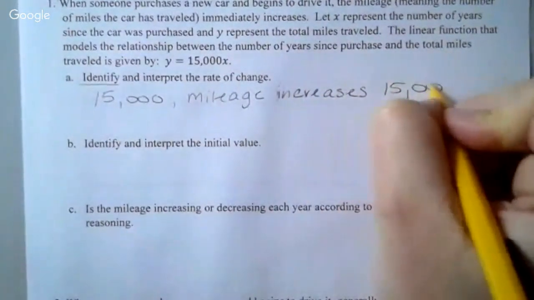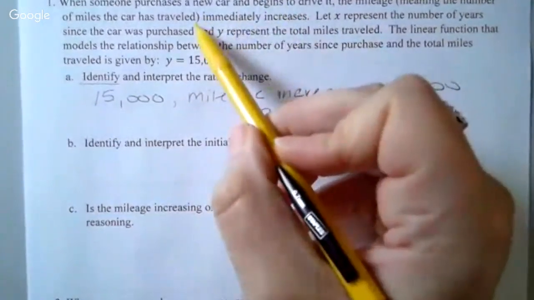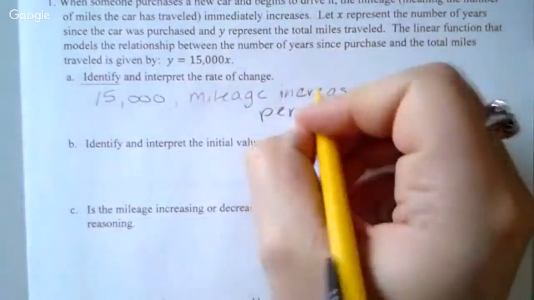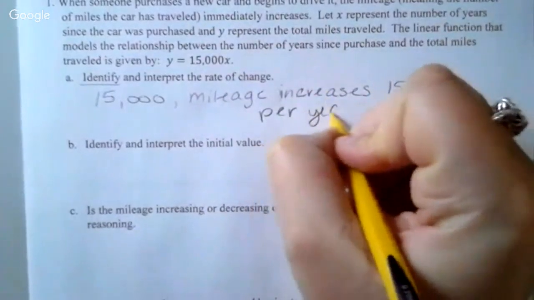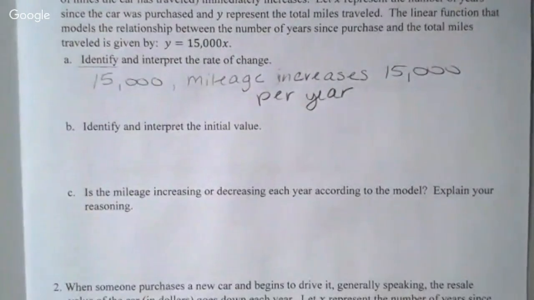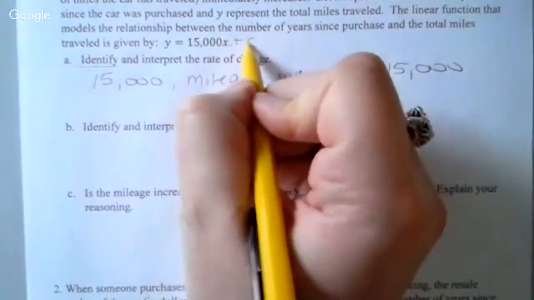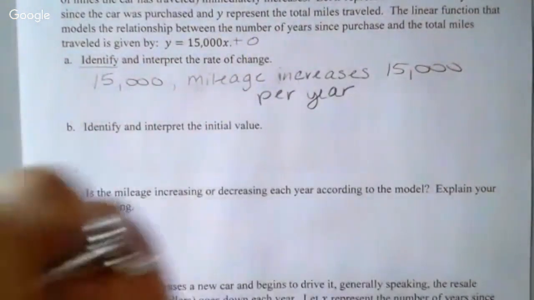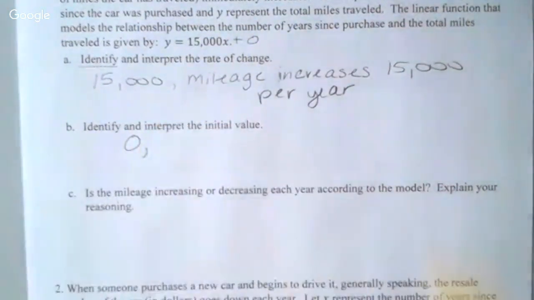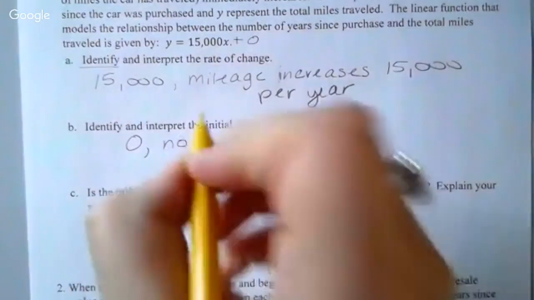15,000 miles per, what did it say? This is per year. Okay, it says identify and interpret the initial value. So identify, I'm just going to name it. I don't see anything here, so that means it's really plus 0. So I have 0. And what does that mean? Initial value is what's happening when X is 0. So this means there are no miles on the car.